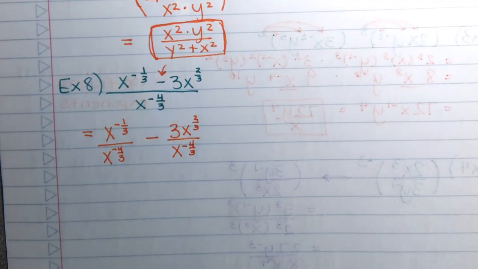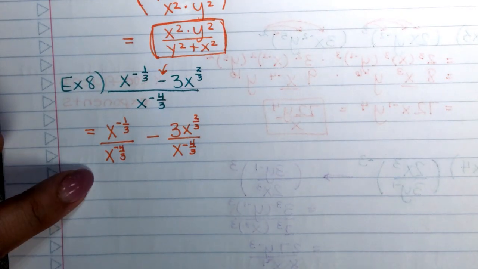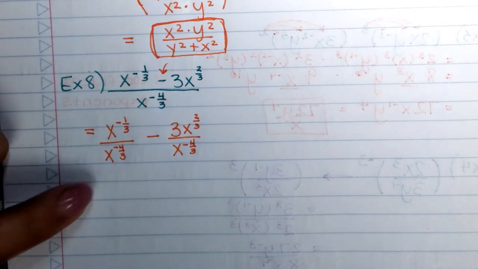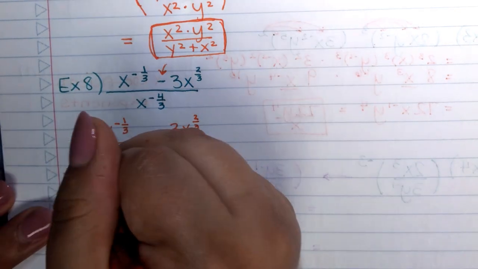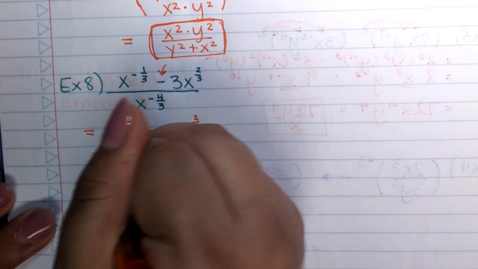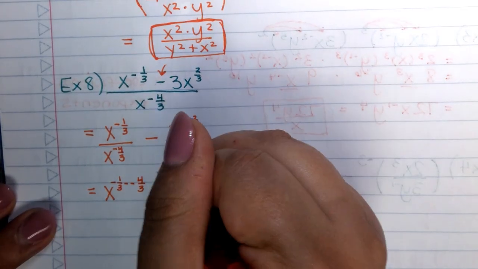Now what are they doing? What are these doing? Dividing. And so when we divide, what do we actually do to our exponents? So what is negative 1/3 minus negative 4/3?